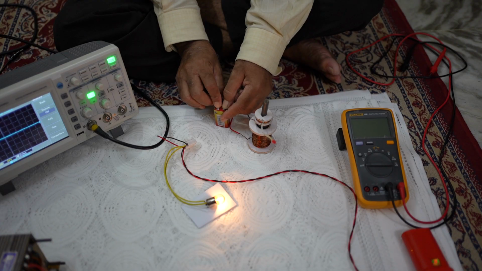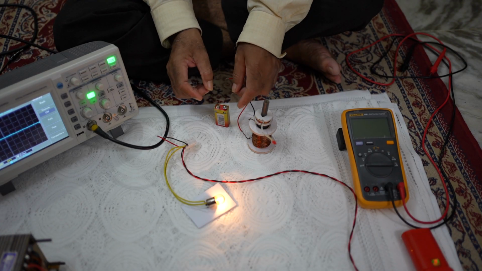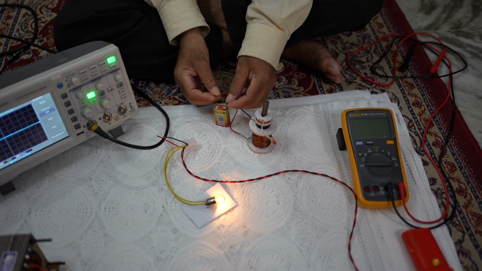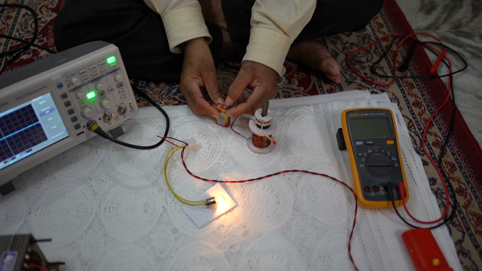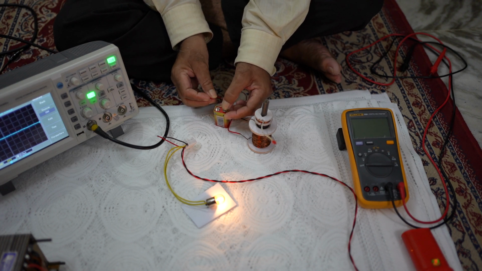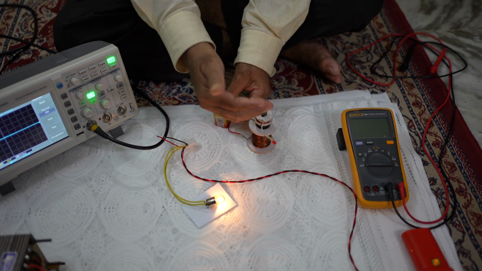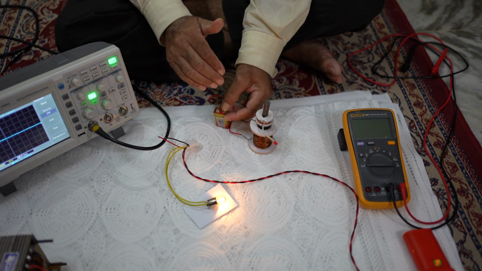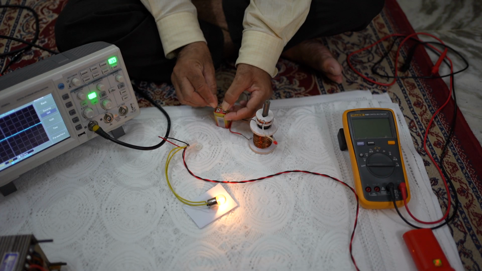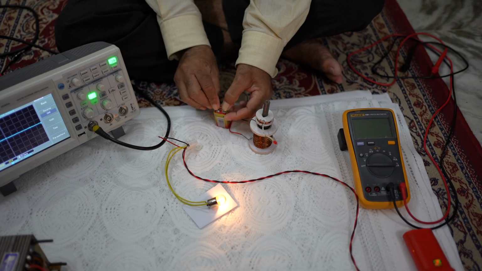But the current is flowing through the main coil. But there is no transformer action, that means no induction in this coil. Again, I have to repeat so. What is important? I have already told you for a DC source, if you connect, there will be an induction; if you disconnect, there will be the induction. Let me check again. If I connect, what happens? If I connect, not possible. If I disconnect, it glows.